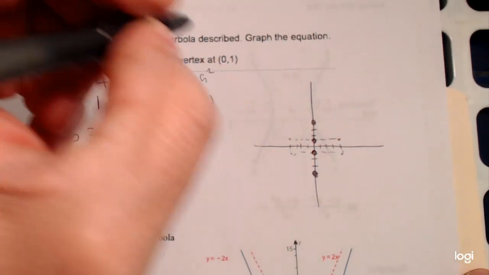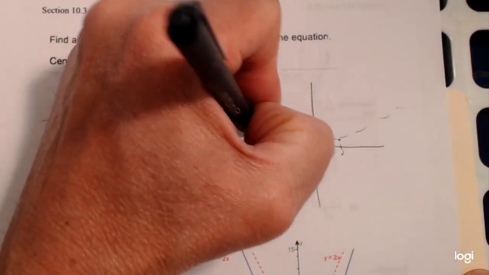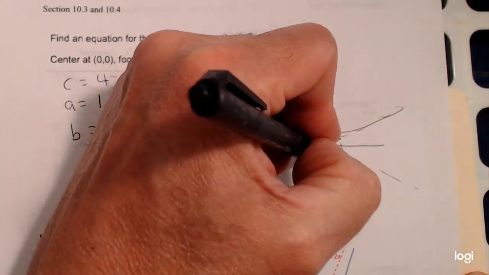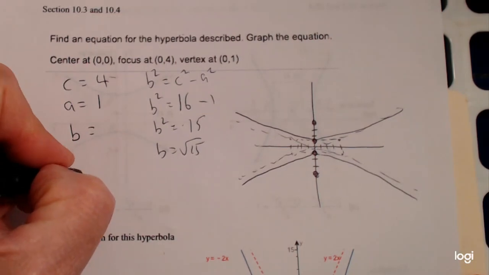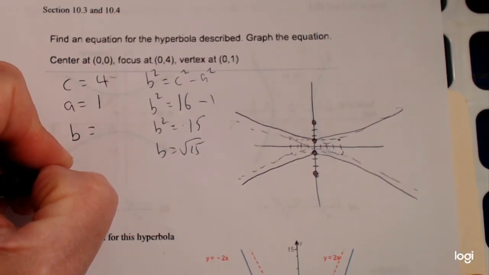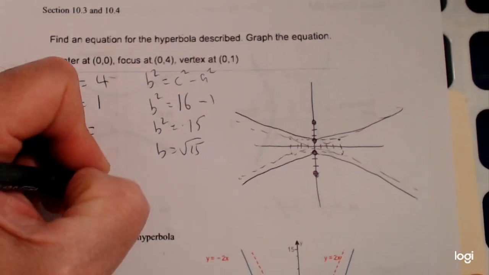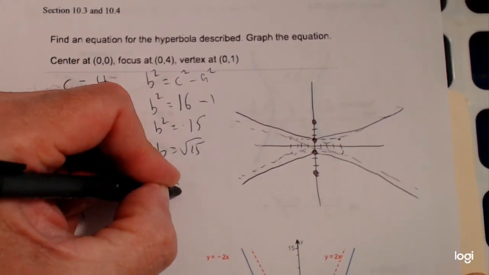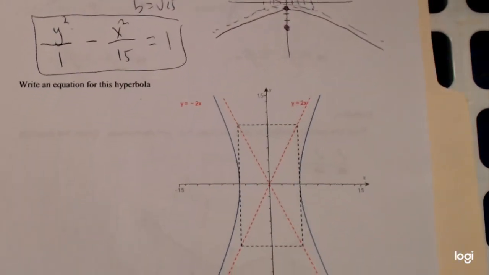And then your asymptotes, and then your graph's going to look like that. Really spread out. So what's your function going to be? Well, your function is going to be y squared over 1 minus x squared over 15 equals 1. There we go. Now we're going to write an equation for this.